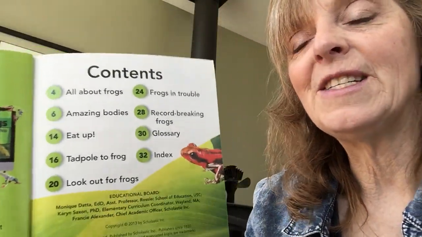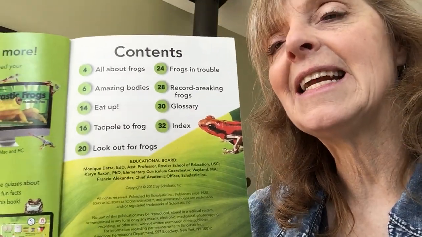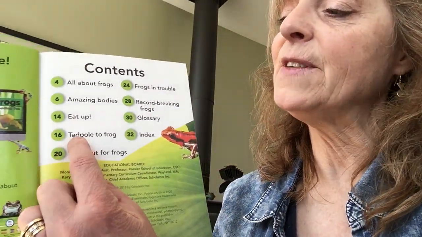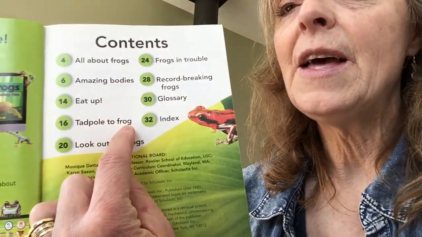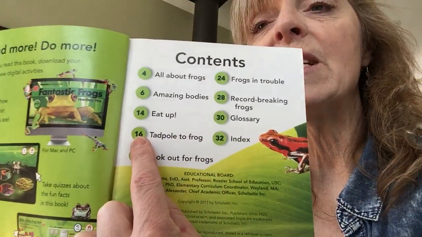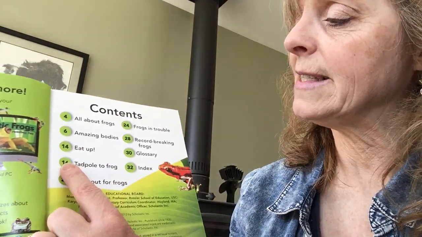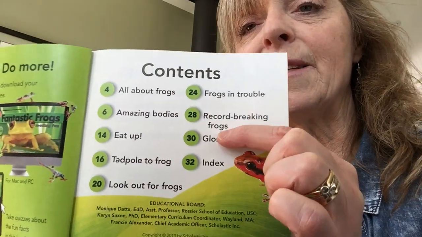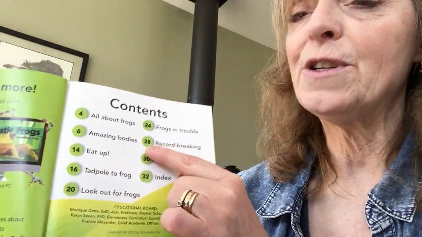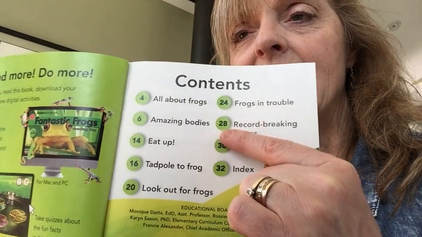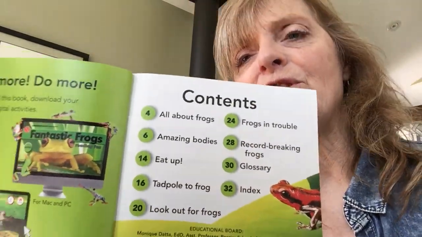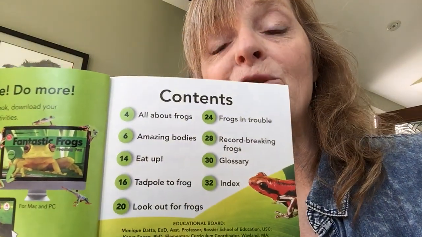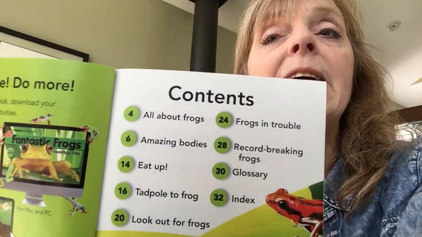So in a table of contents, in a fact book, it's usually at the beginning and it tells you what's inside. If you're interested in the life cycle, tadpole to frog, then you will probably start reading at page 16. If you're interested in the biggest record-breaking frogs, the biggest or the smallest frogs, you will turn to page 28. A fact book is different from a fiction book because often you do not read the whole book at once. What you read is what you're interested in or what you want to find out about.